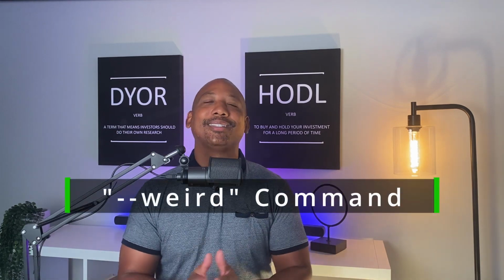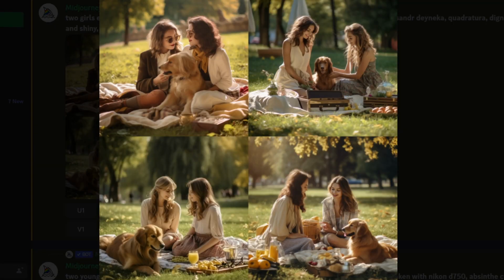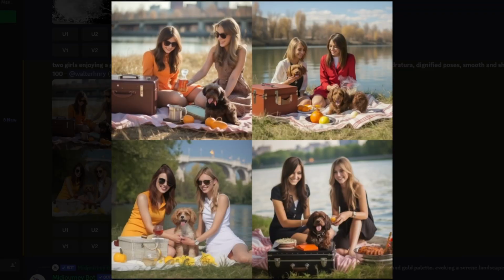So the second new feature you have to play around with is the weird command. Now, the weird command can be added to your prompts to really push the envelope and make your output just more and more creative. For comparison purposes, here's one of the photos we created earlier, and here's the exact same photo except it's weird, man. You see that? It's weird.